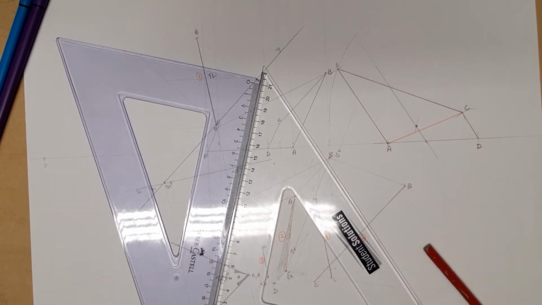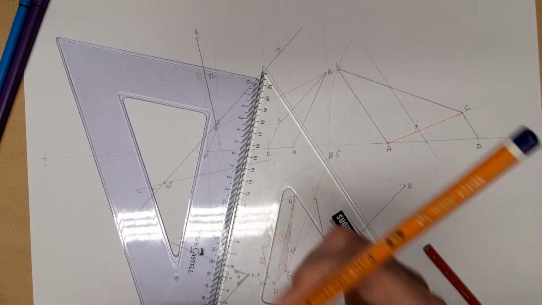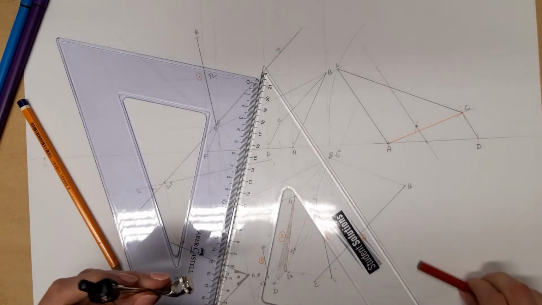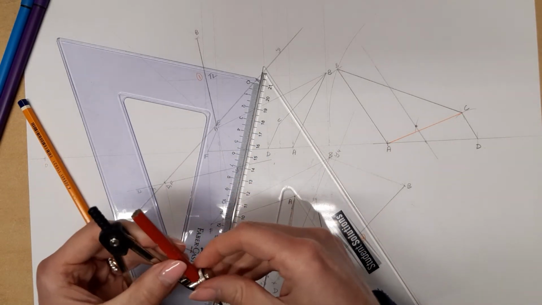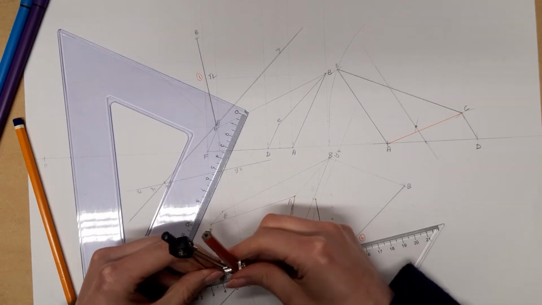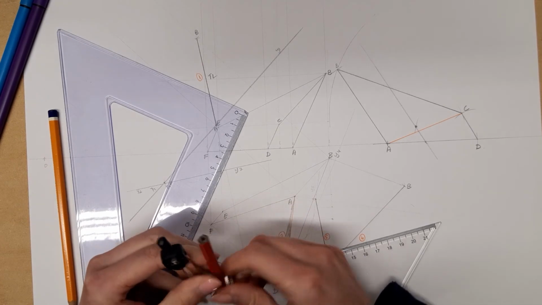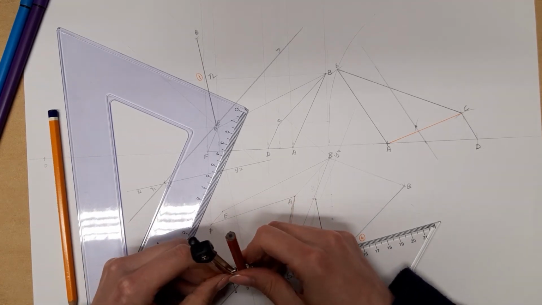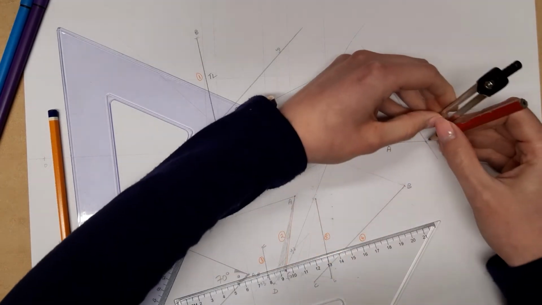Okay, with that in mind now I can measure 10 on my compass and draw the circle in. Okay, so it's a diameter of 20, that means it's a radius of 10. So it doesn't matter, just measure 10 on your compass. Now it is going to be tricky to measure 10 on your compass and draw the circle accurately, but do it as best as you can.